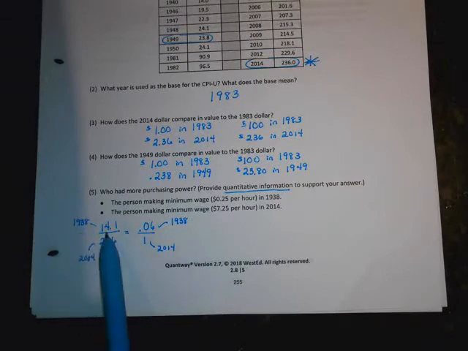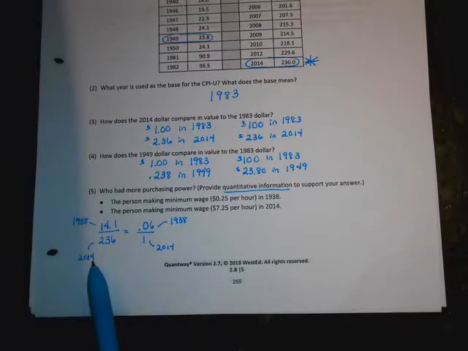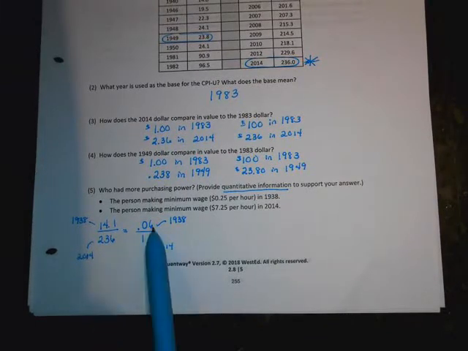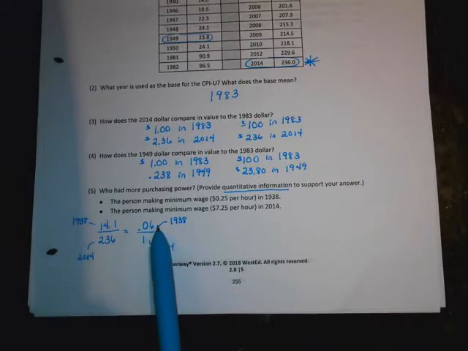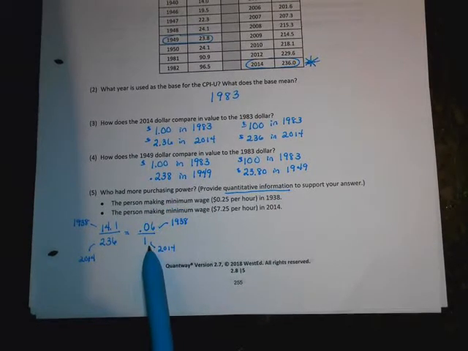So what cost $14.10 in 1938 is going to cost $236 in 2014. Or what cost 6 cents in 1938 costs $1 in 2014. This is what's called our unit ratio. All right, so now that we kind of understand what's going on, we're going to set up a nice proportion.